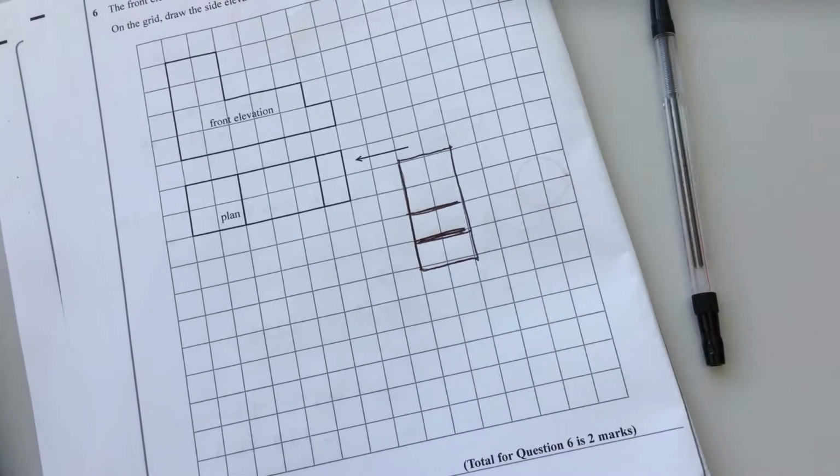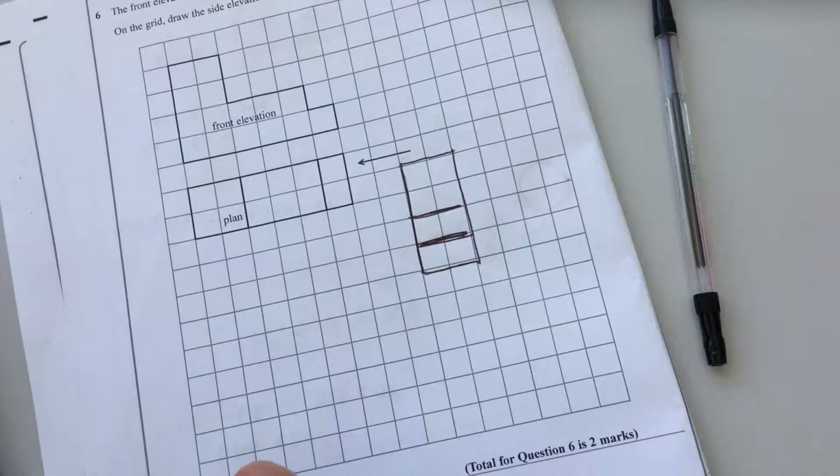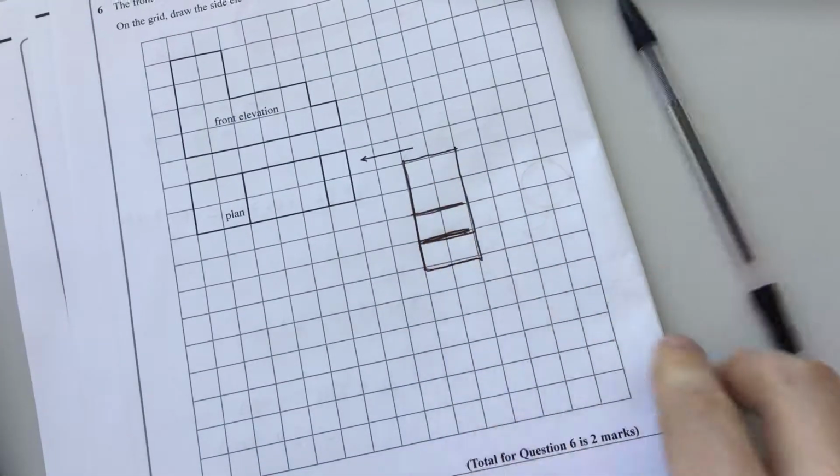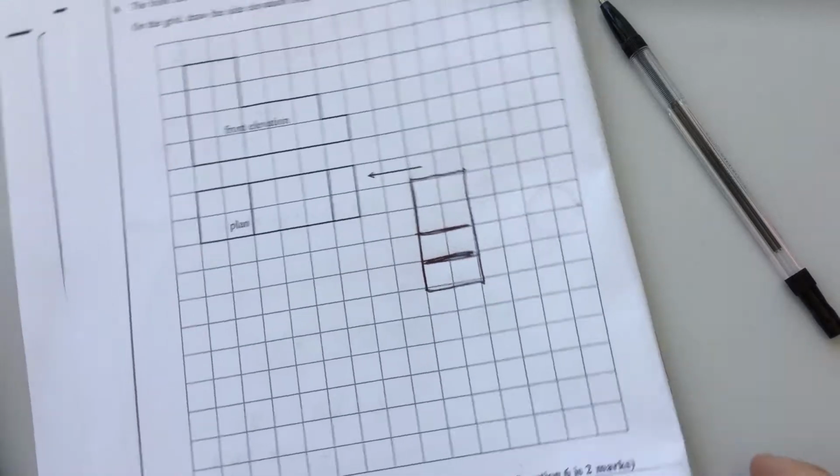In the exam, because they print it differently, the background grid will be really faint, and therefore when you draw your lines, it'll be so much more obvious. So you won't be struggling to make it clear, but that's what it should look like.